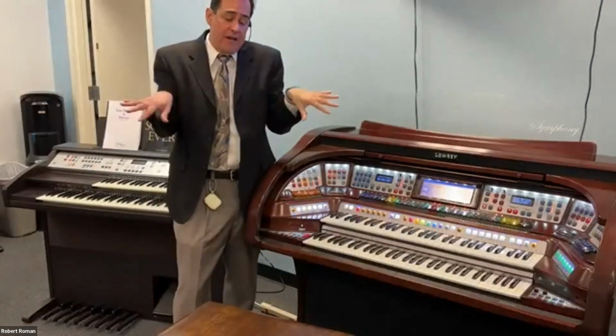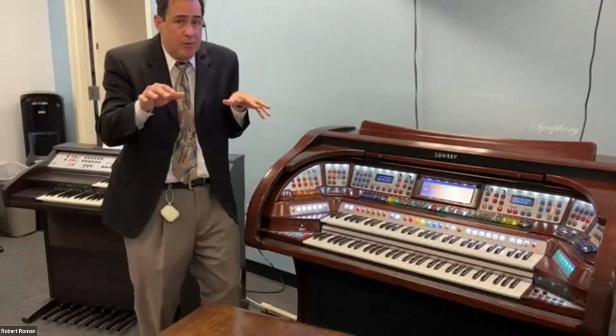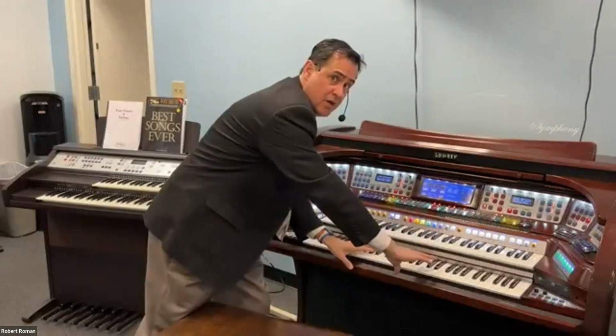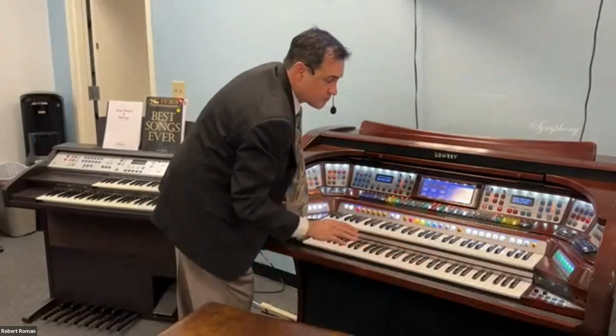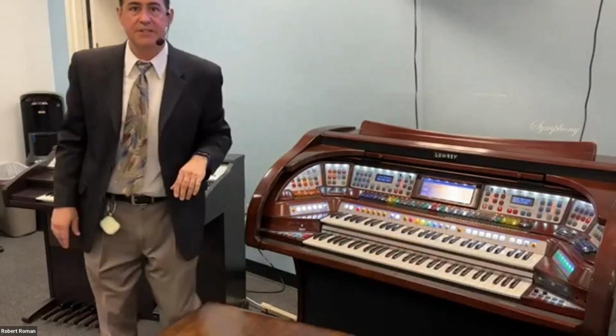So if you are playing the organ and you like using presets, some people don't like to take their hands off and reach all the way up. The touch bars are pretty close. All you have to do is touch the left or right. Now, here's the one that tricks people a little bit.